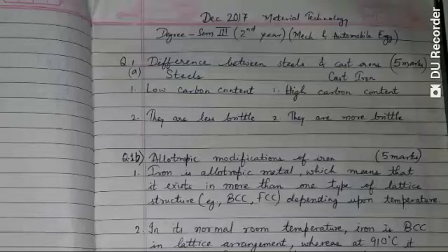So let us start. Difference between steels and cast iron. So here I have written 2 points, but as such it is for 5 marks, so you have to write 5 points. So steel as such, it is having low carbon content, and cast iron, it is having high carbon content. Steels are less brittle, cast iron are more brittle.